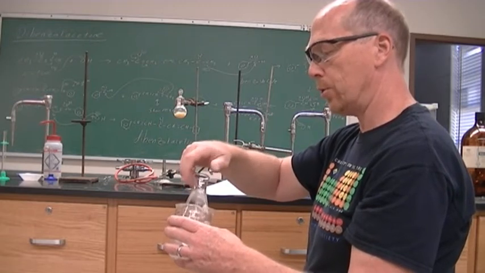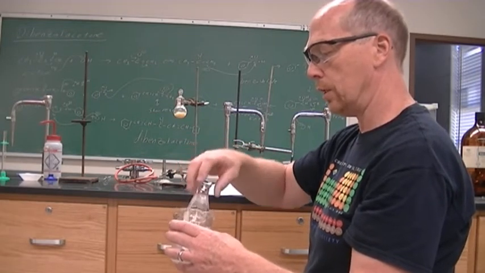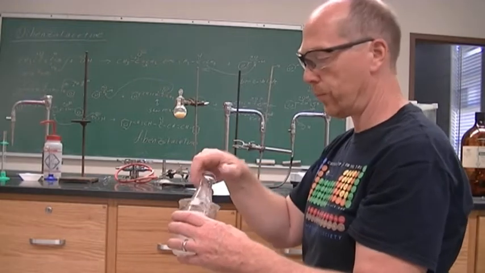I'm doing a rapid cooling while dissolving the sodium hydroxide.